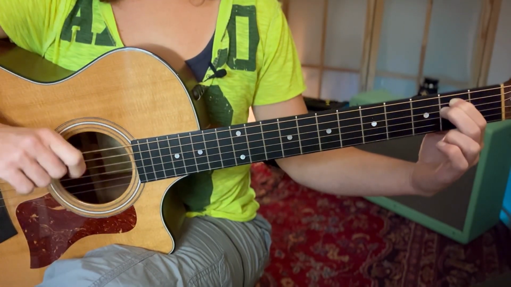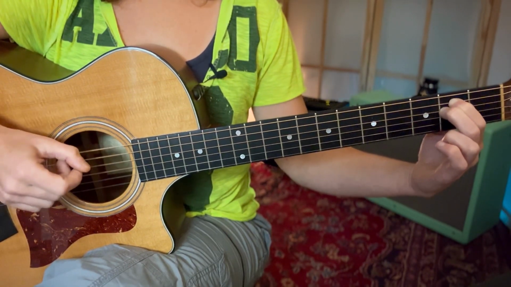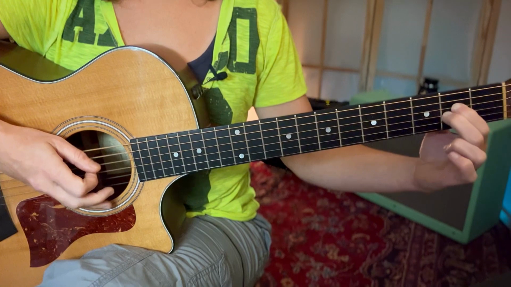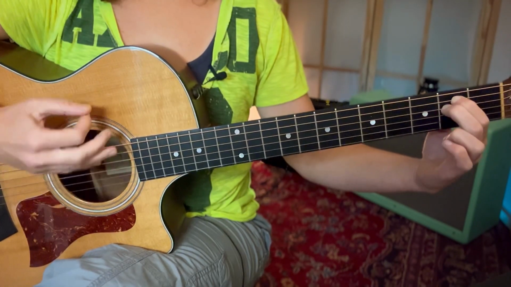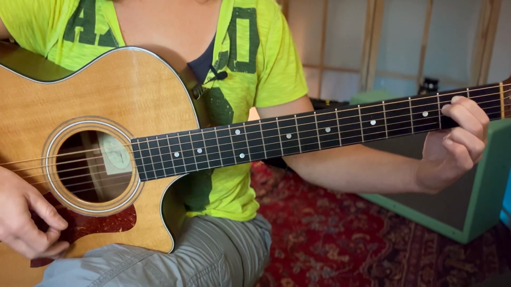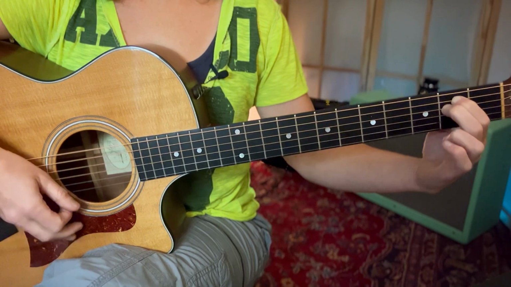We're going to play 1 downstrum that lasts for 4 beats. I'm going to do that twice on E minor, and then I'm going to change to the A sus2 and do it twice on the A sus2. 1, 2, 3, 4. 1, 2, 3, 4.